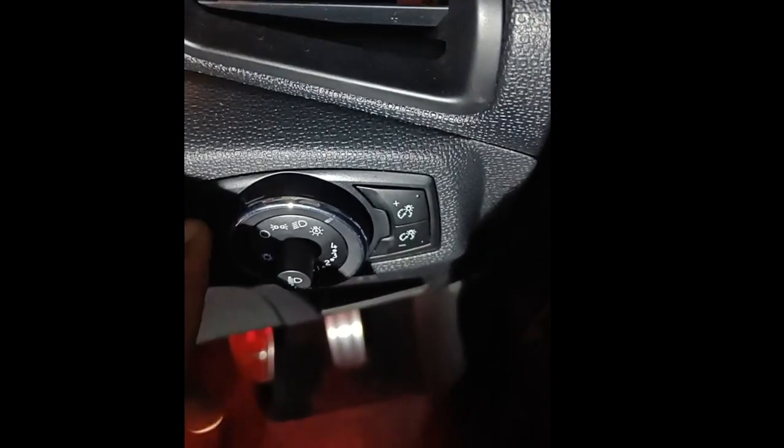And this pressing here is the headlamp level adjustment. Here we have 4 levels, I guess. This is for the fog lamp. The fog lamp is on now. You will have a symbol here for the fog lamp.